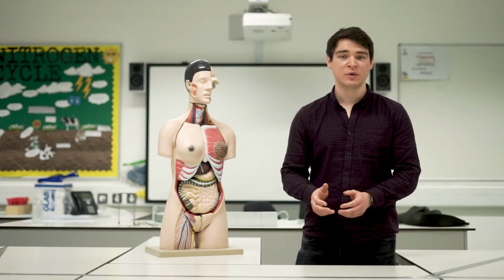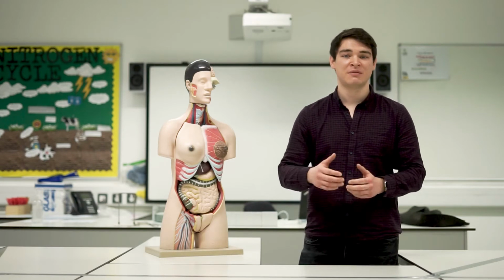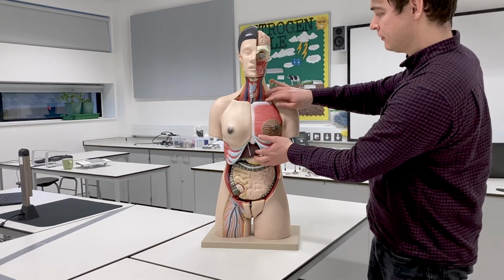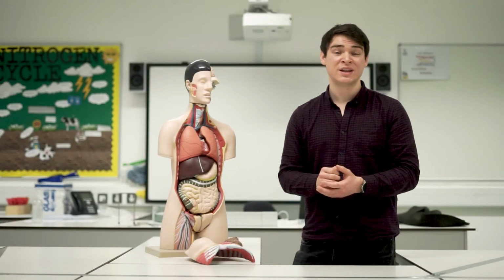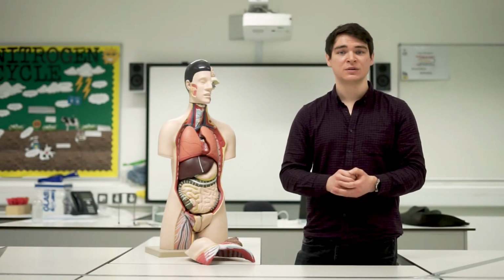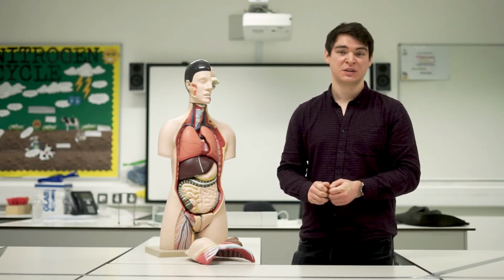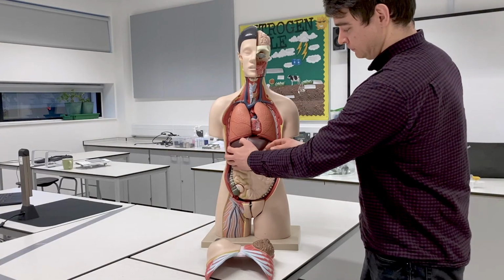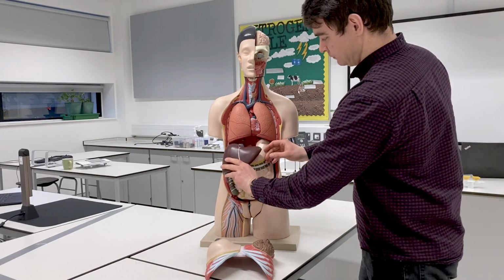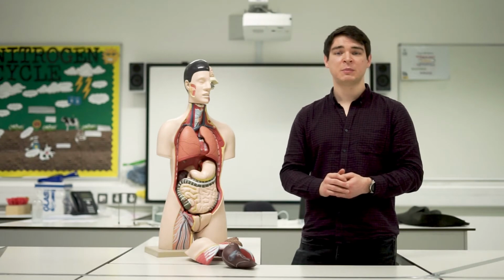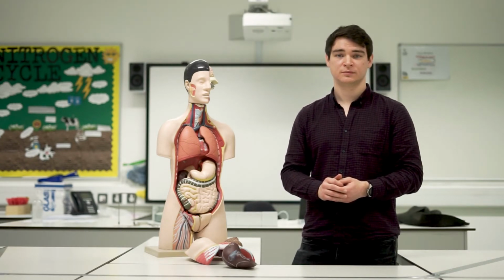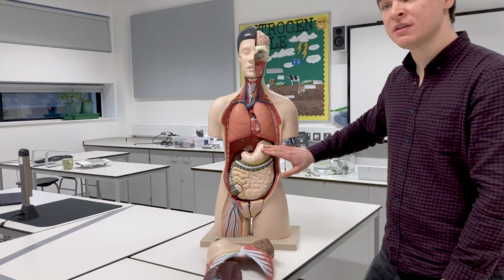I'm now going to remove the rib cage and we can have a look inside. Now we are inside the thorax and we are going to remove just one more thing so that we can have a good look at our digestive system, and that is the liver. Pause the video now and see if you can spot the stomach. If you said this part, well done.